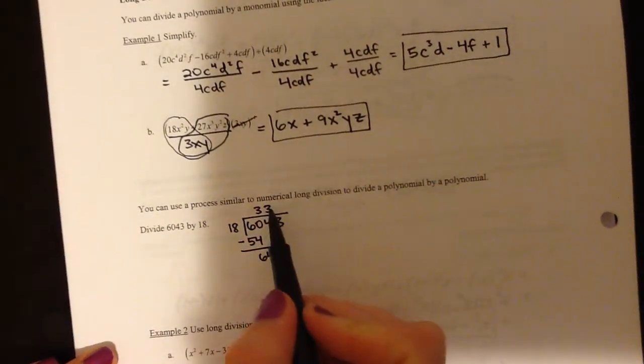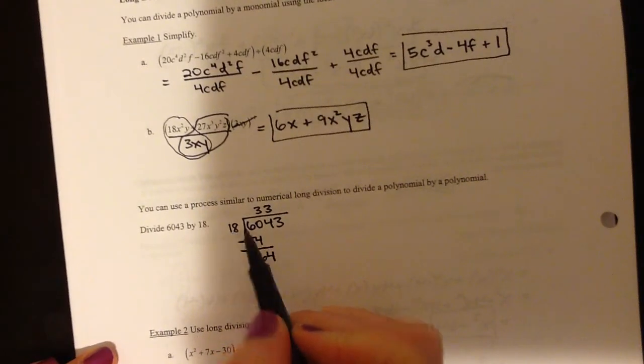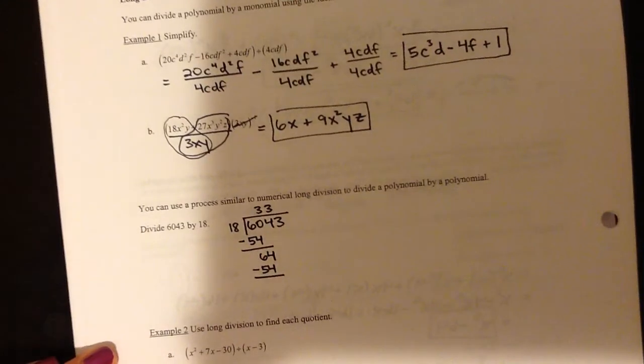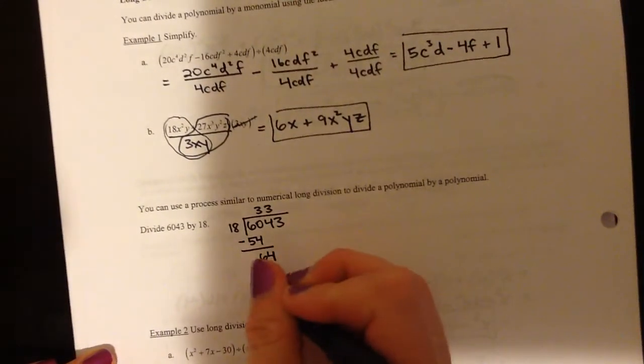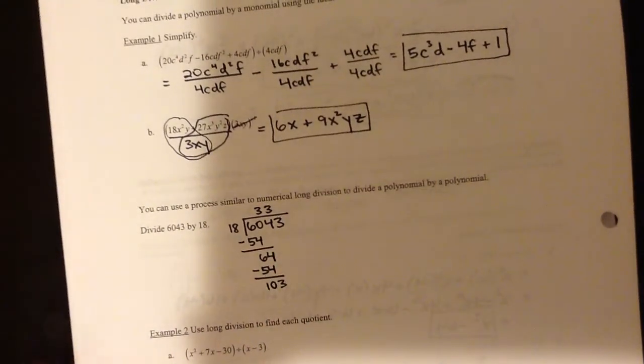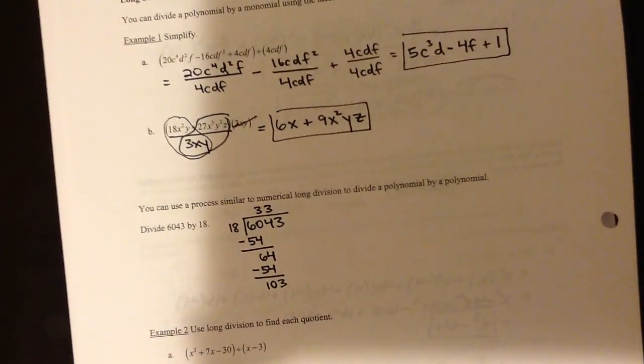And so same thing again, we take this 3, multiply it by 18, we get 54, and we subtract 54. So 64 minus 54 leaves us with 10. Bring down the next term, 103. Okay, so we want to know how many times does 18 go into 103?